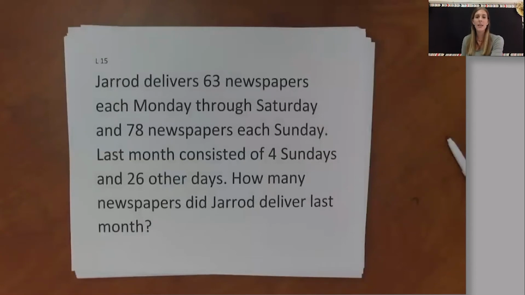Jared delivers 63 newspapers each Monday through Saturday and 78 newspapers each Sunday. Last month consisted of 4 Sundays and 26 other days. How many papers did Jared deliver last month? What information do we know?